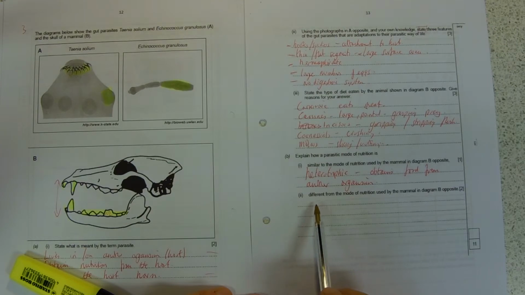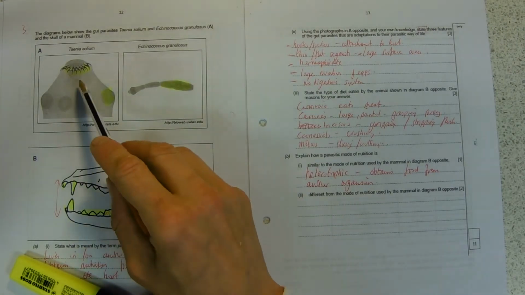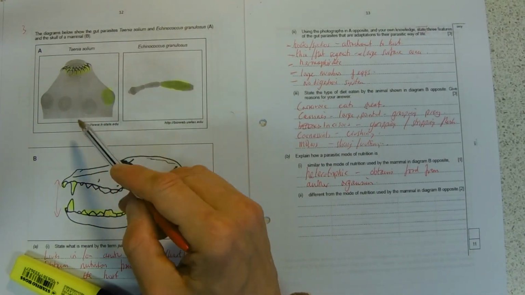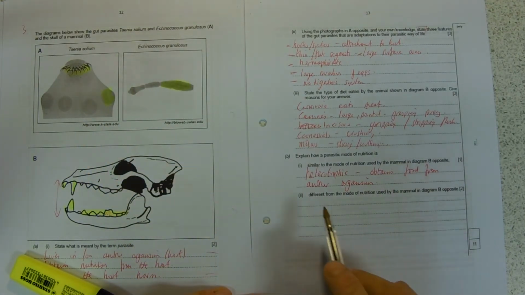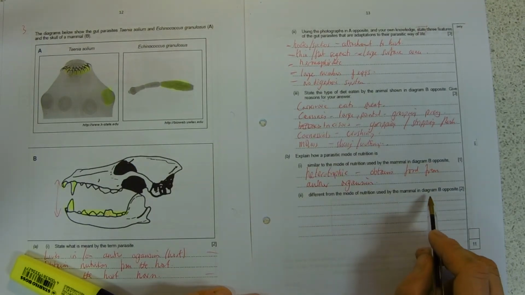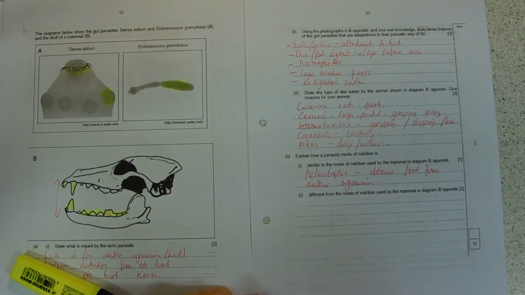And for differences, we're really going to our definition of a parasite, and so on. So how the parasite is different from the carnivore.